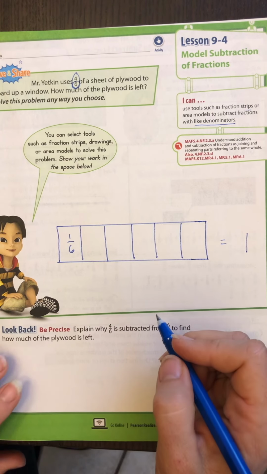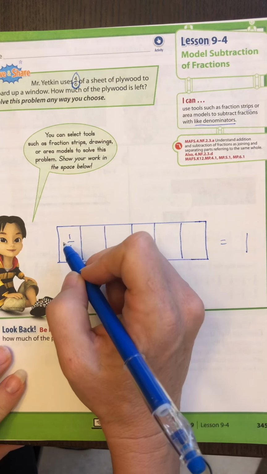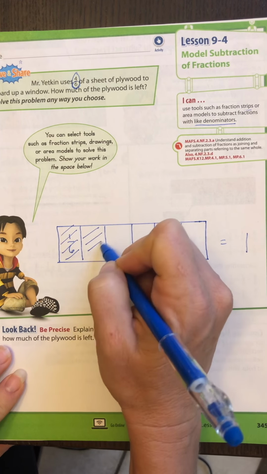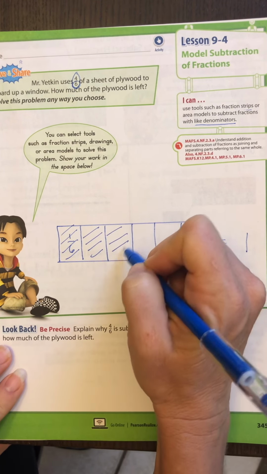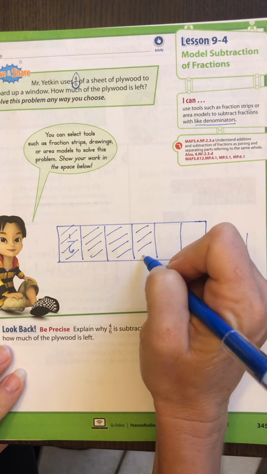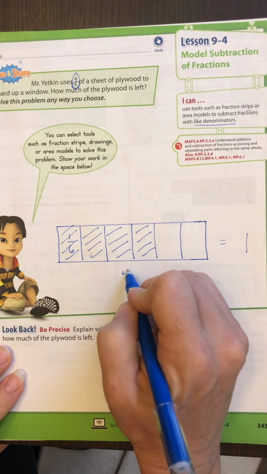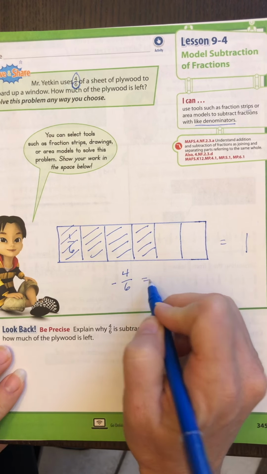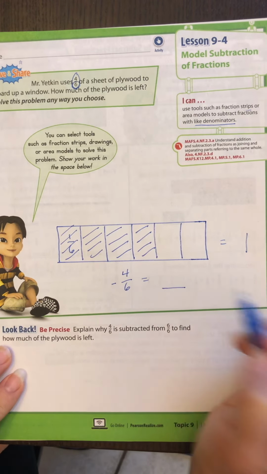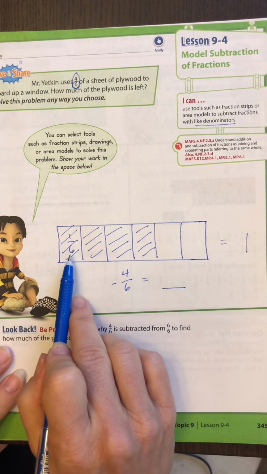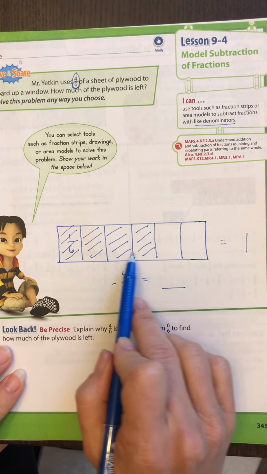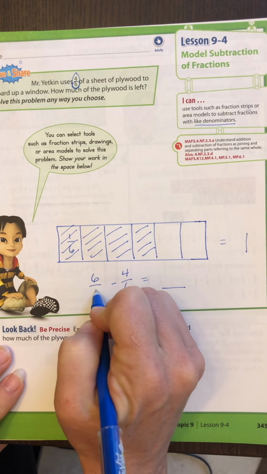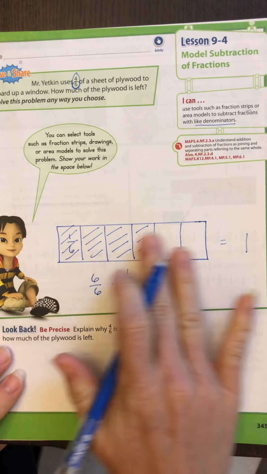If Mr. Yetkin uses 4/6 of this board, 1/6, 2, 3, 4, that's 4/6. How much plywood is left? Again, we started with 1, 2, 3, 4, 5, 6 equal parts that weren't used.